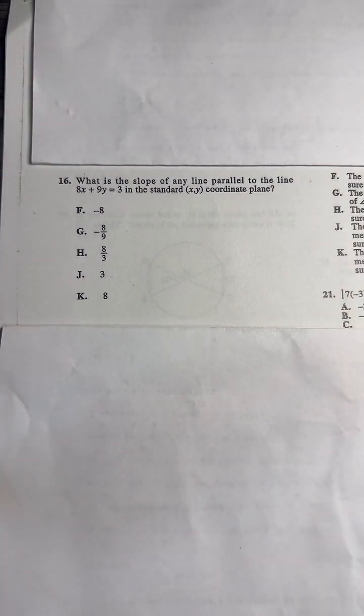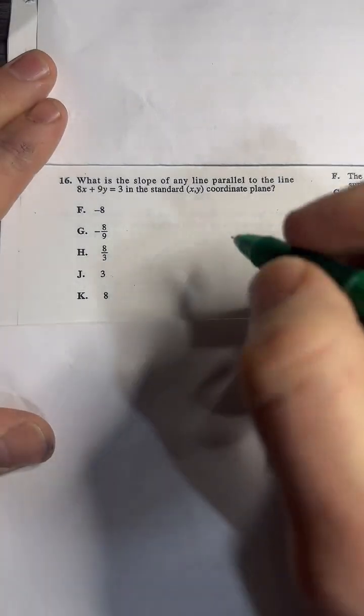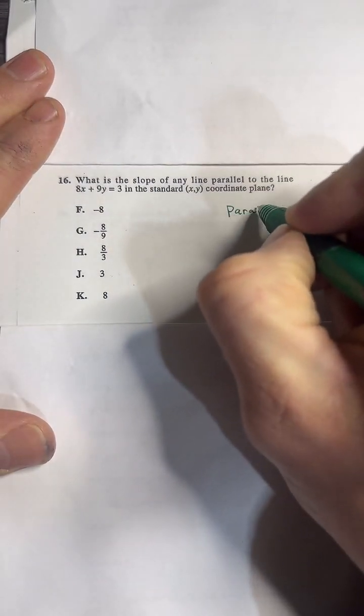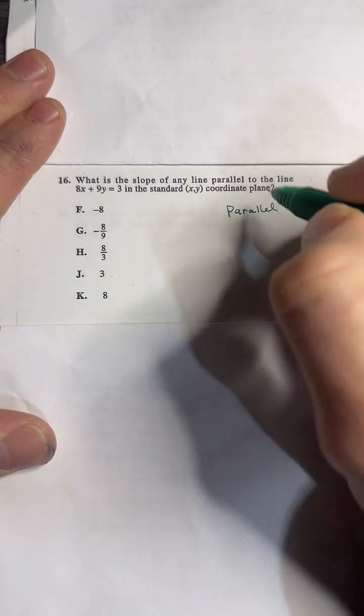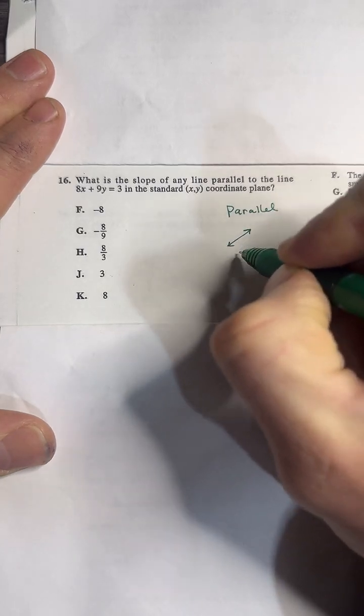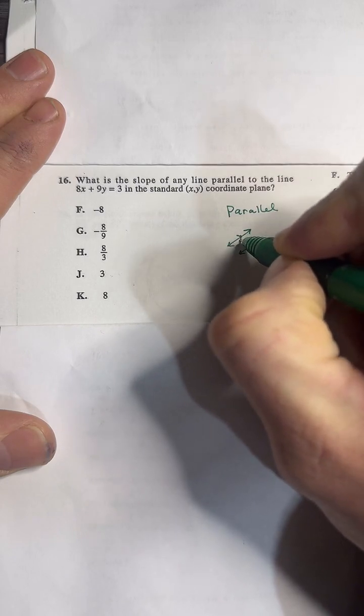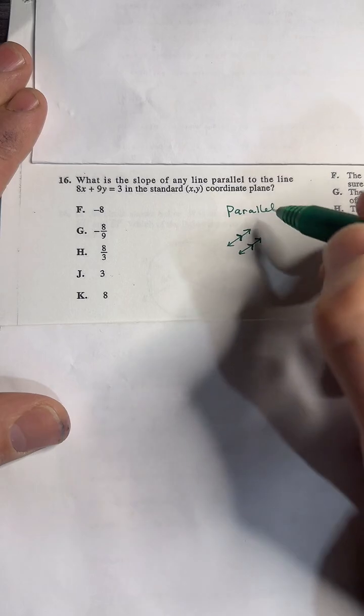All right, what is the slope of any line parallel to the line 8x plus 9y equals 3? So the question is, what is parallel? Parallel lines are two lines that never intersect. A lot of times they're shown with these little arrows. So these are parallel. These lines will never intersect.